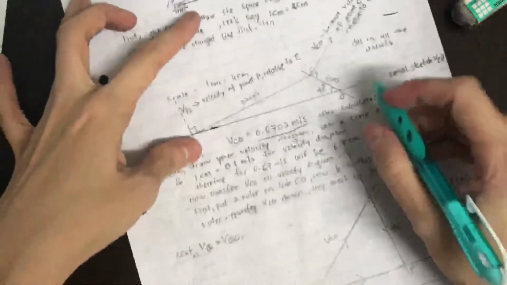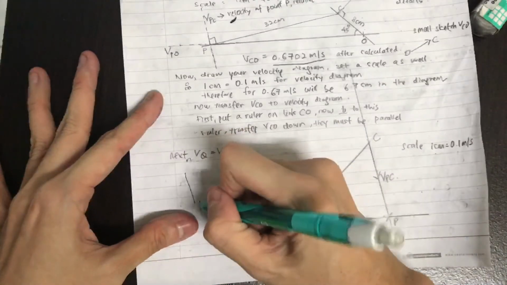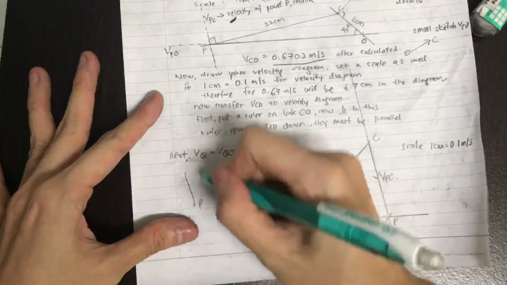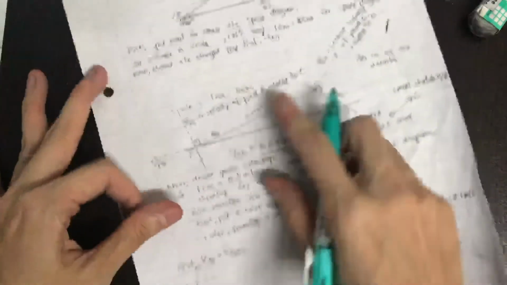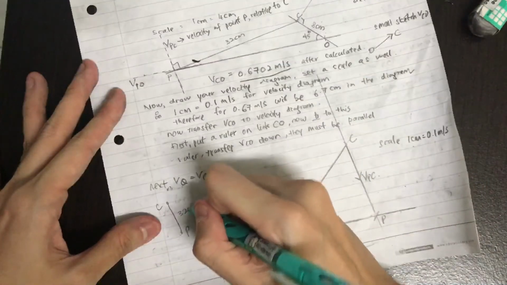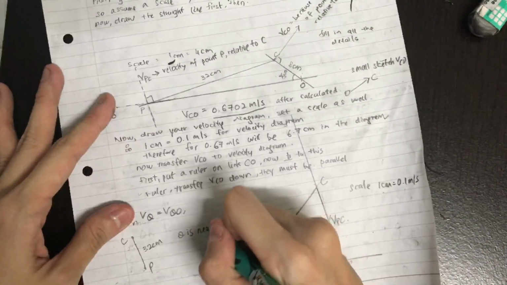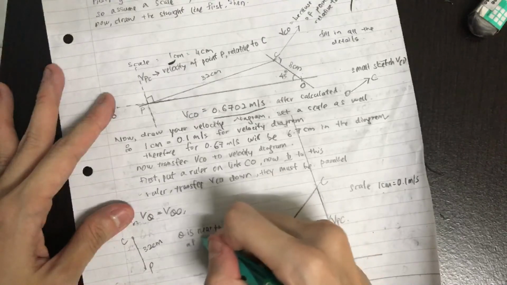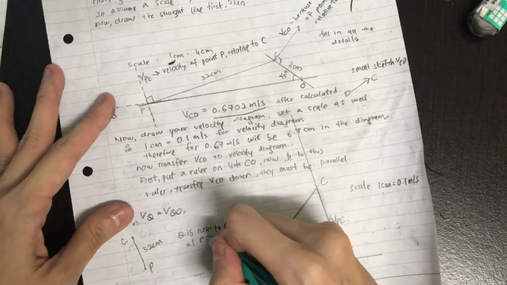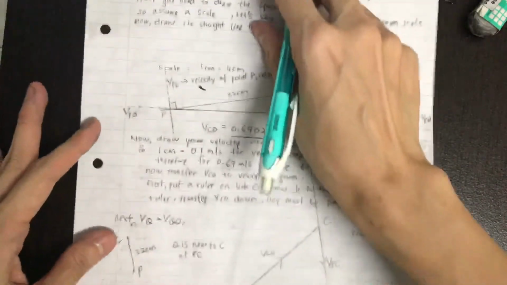Last is the velocity of Q, VQO. Just use the ratio. PC is 32 centimeters in reality. Notice that Q is near to C, so draw Q near to C.